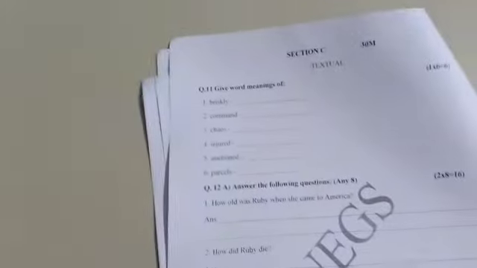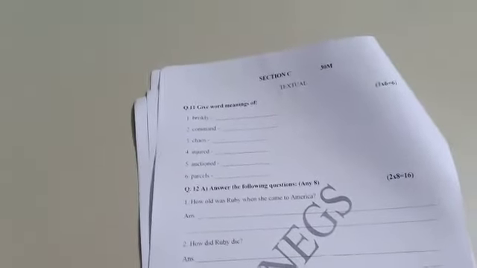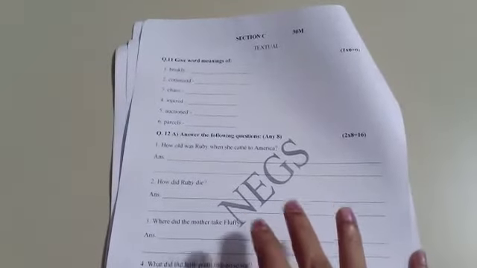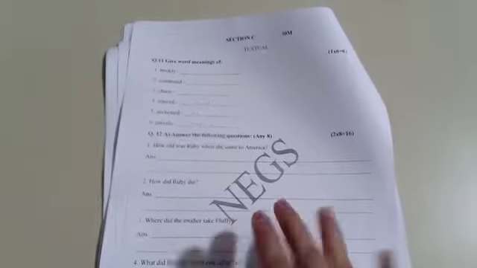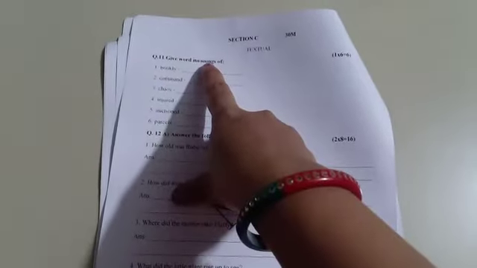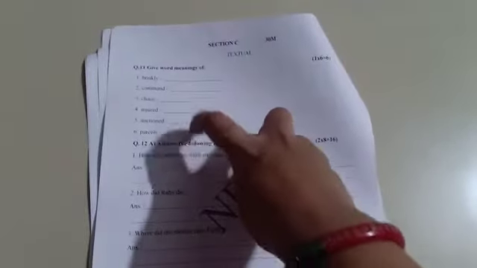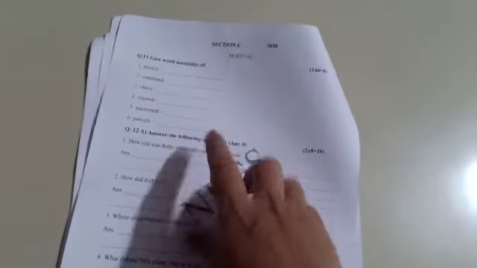Then here comes Section C. Section C is totally based on your textbook, whatever you have read in your textbook. So for question number 11, this is of 6 marks. 6 questions, 1 mark each. You have to write the meanings of the words. Fine.